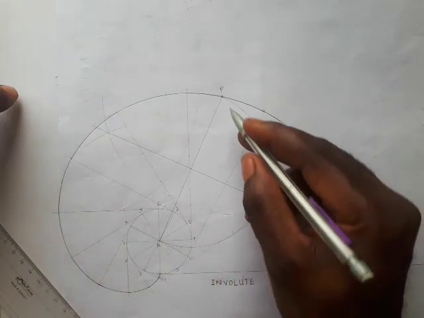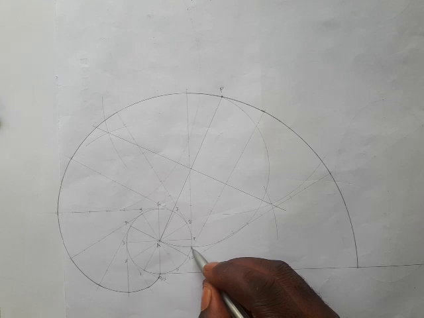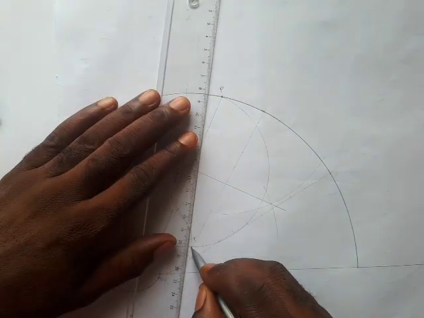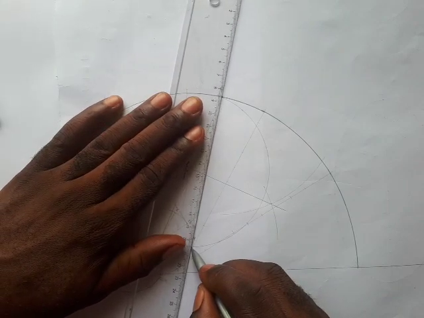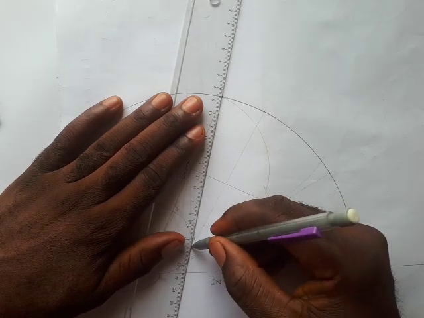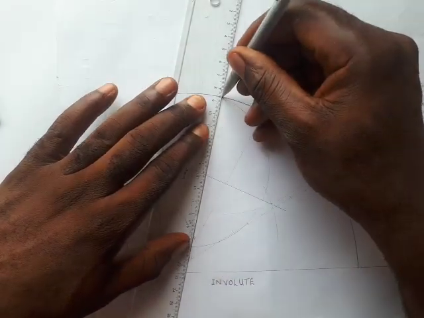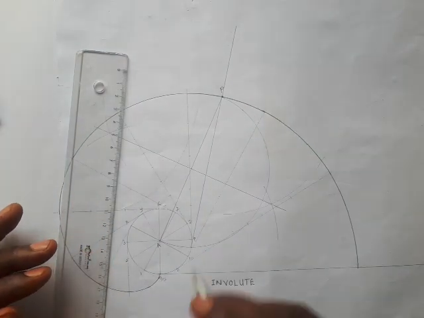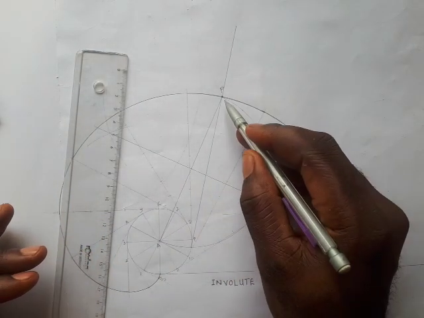So now, after drawing this arc, where it cuts the circle, this point, connect it to P and extend it out, like this to P and extend. Now this line you have drawn is called the normal. This is the normal.